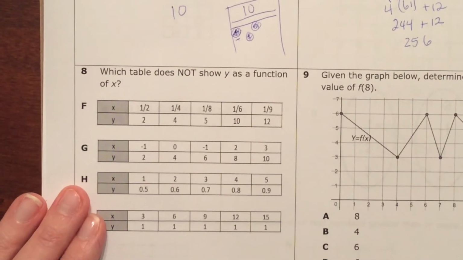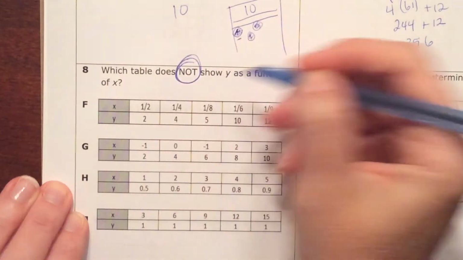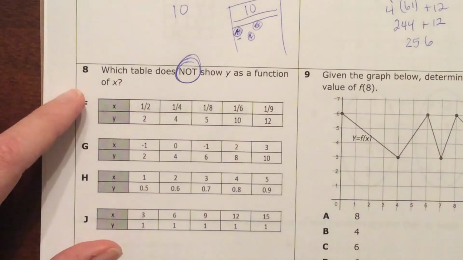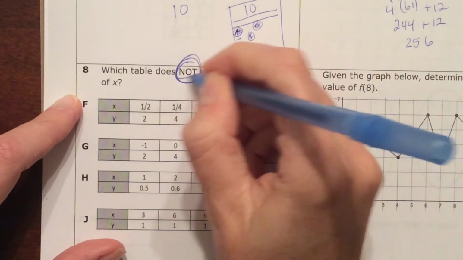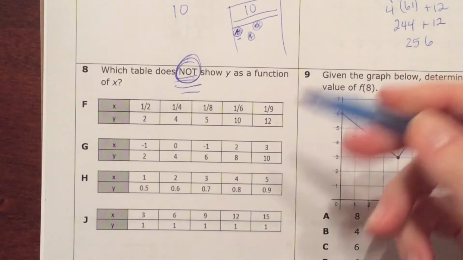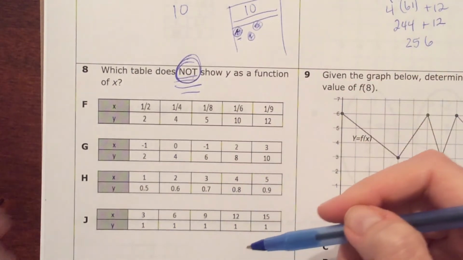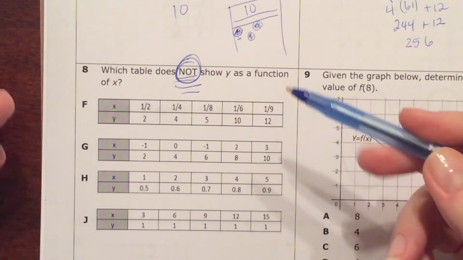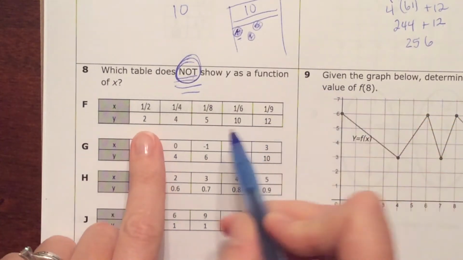Question number 8, which function does not show y as a function of x? When it says not, you need to be very careful. Underline it, circle it, make it stand out. And again, you can also play one of these things is not like the other. Don't just look for your answer, check all of them.